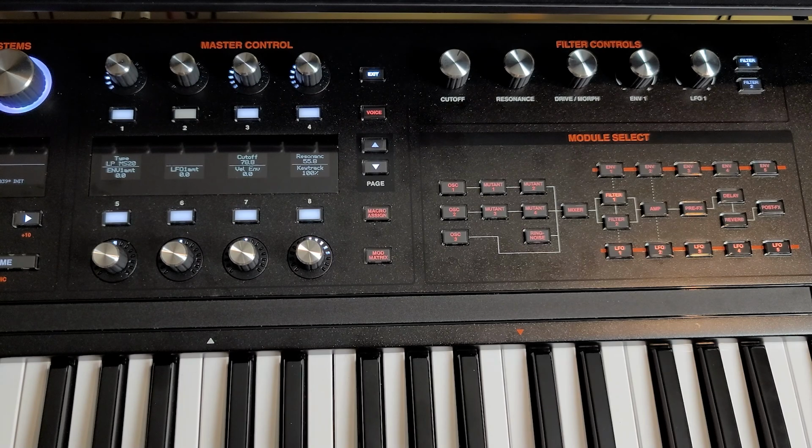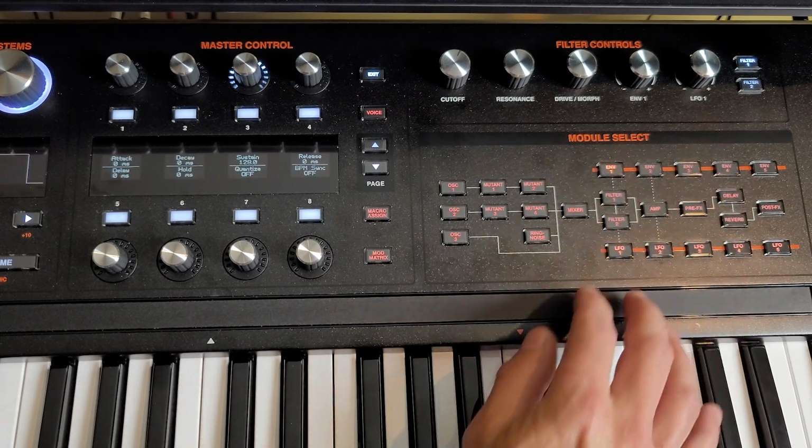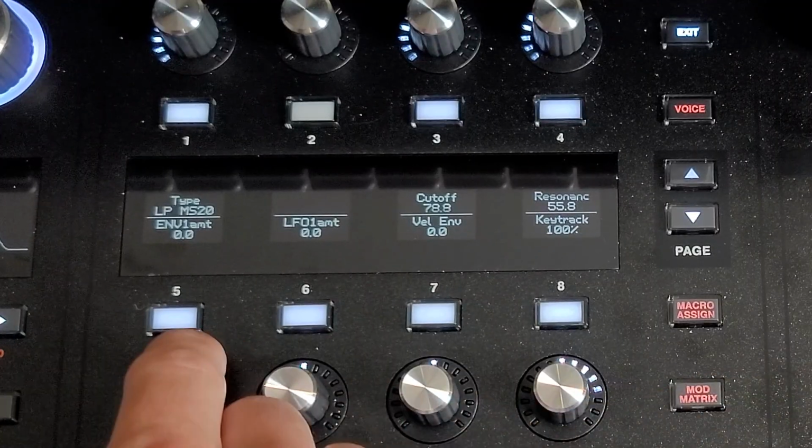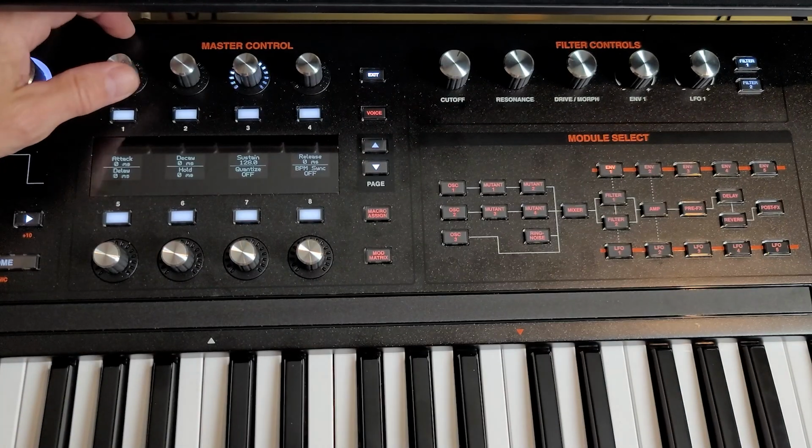All right, we could do something maybe with an envelope on that. So why don't we have it swell open a little bit and then close off? So if we bring up envelope 1 amount on our filter, we can adjust the envelope.